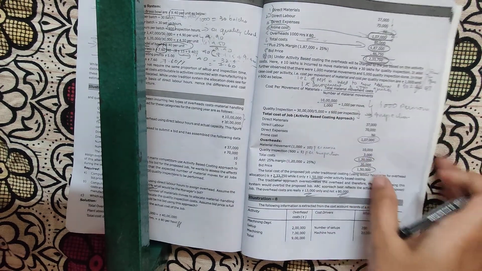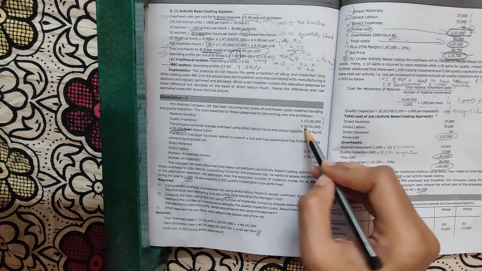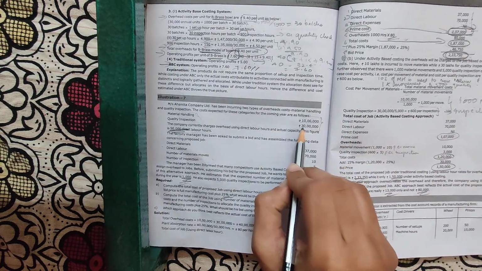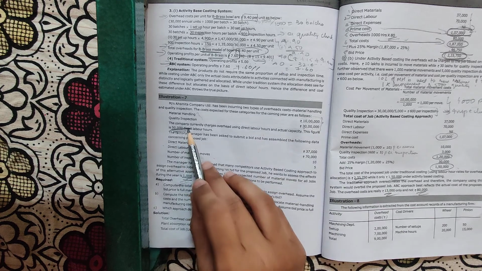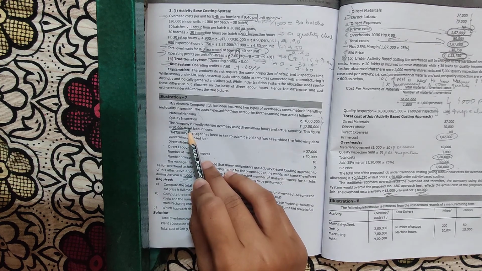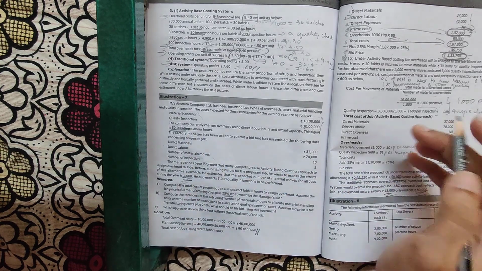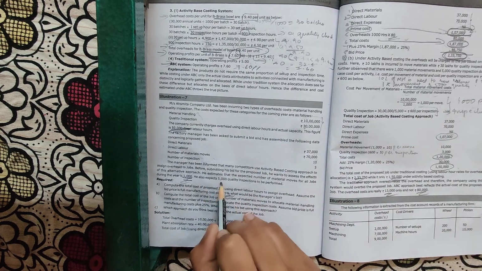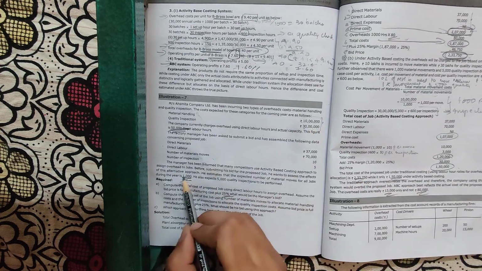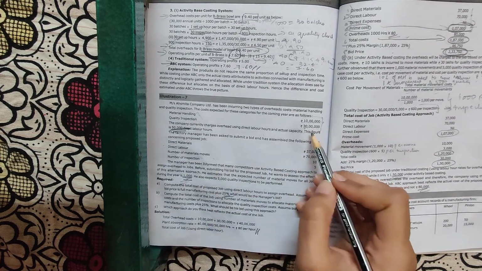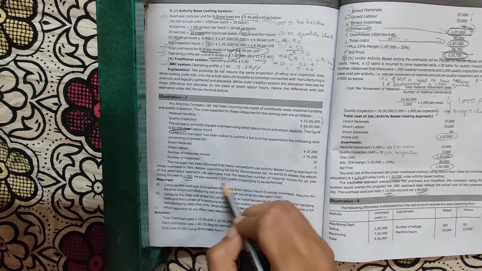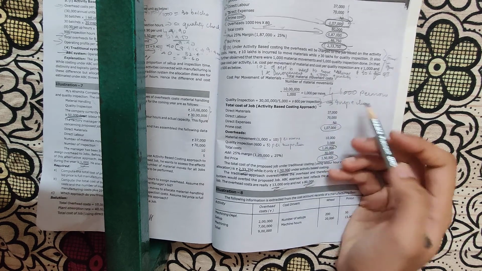Okay, next, how much is for quality inspection? Quality inspection is 30 lakhs. So 30 lakhs divided by the number of direct labor hours? That is 50,000. Sorry, that is 5,000. See, 10 lakh divided by 1000 jobs and 30 lakhs divided by 5,000 for quality inspection. You will get the material move rate and you will get the inspection rate.